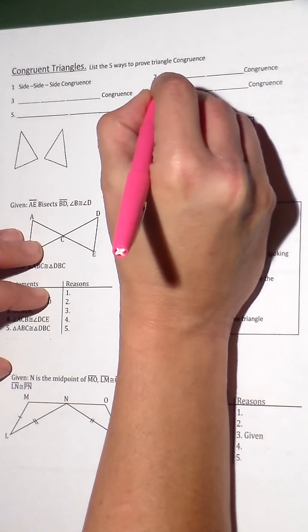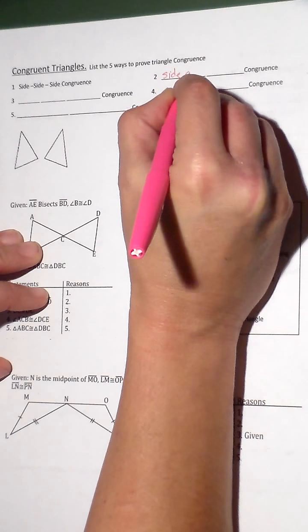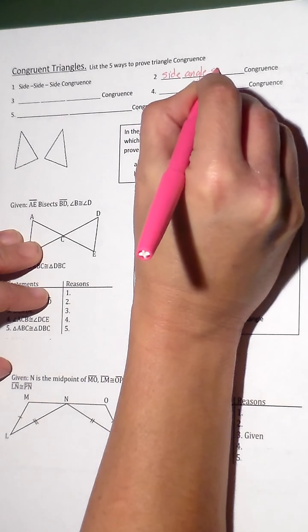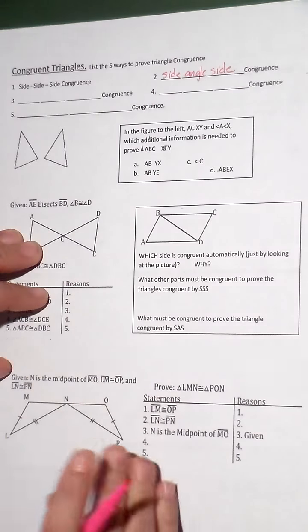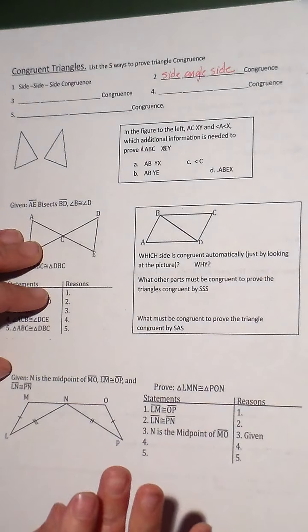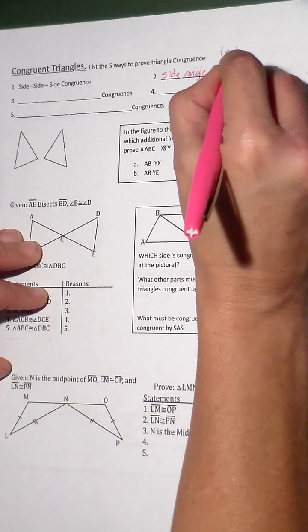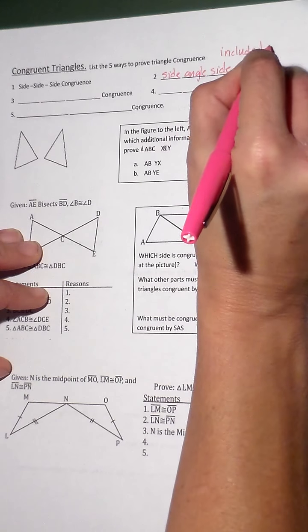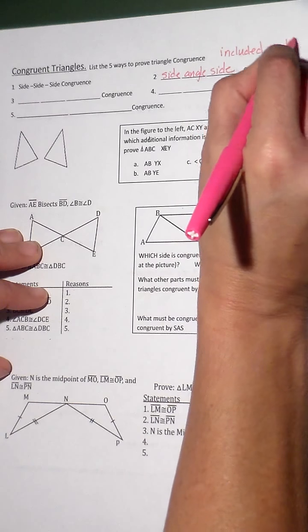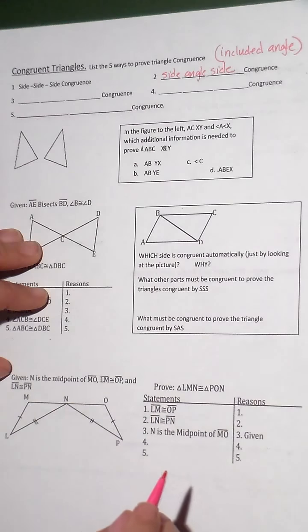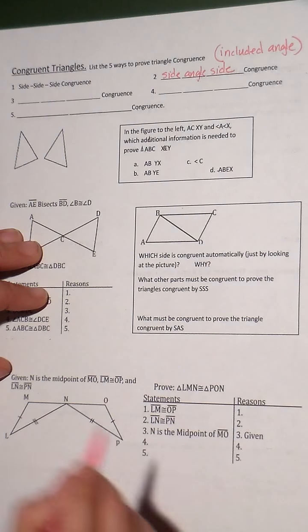We have side-angle-side. And side-angle-side is the one where you have the included angle. Okay, remember the word included. You have the included angle, and that means it's between the two sides. Both sides touch that angle.